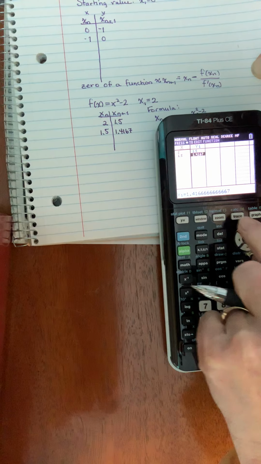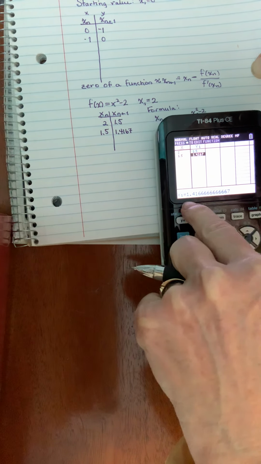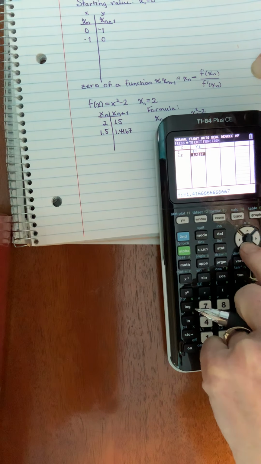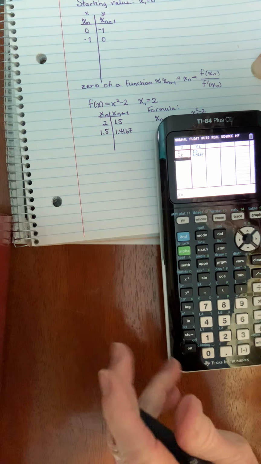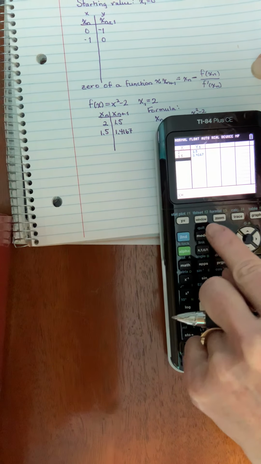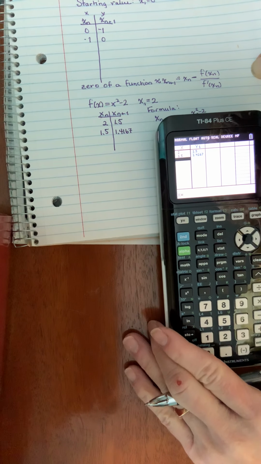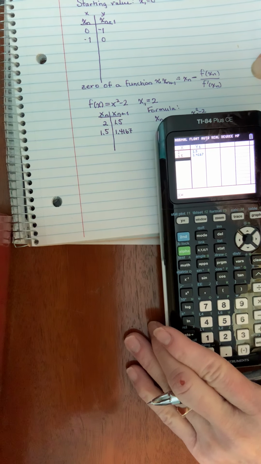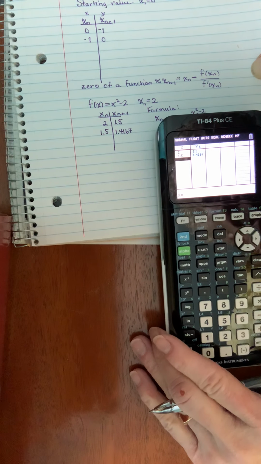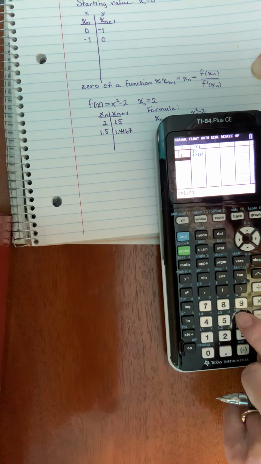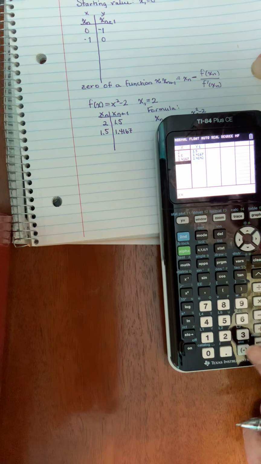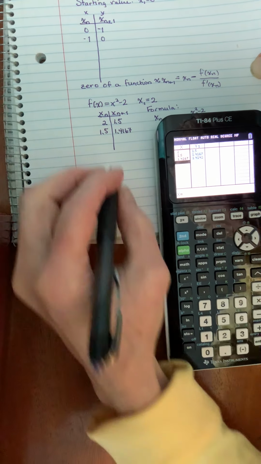If you look right down here, you can see it's got a lot more digits. But I'm just trying to look at the ones that I have. So let me go over to x again. Notice I've got the table set on ask, not on auto, the x part. So I need to put 1.4167, and that's going to give me 1.4142.